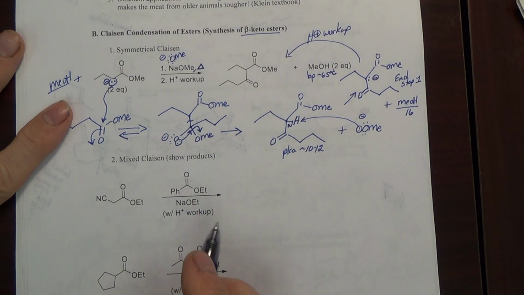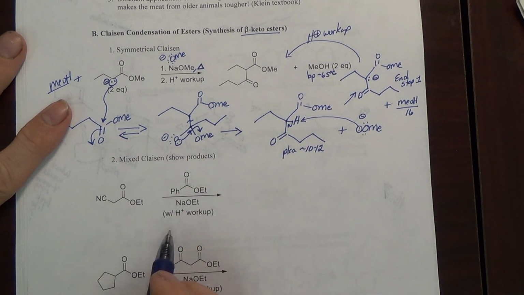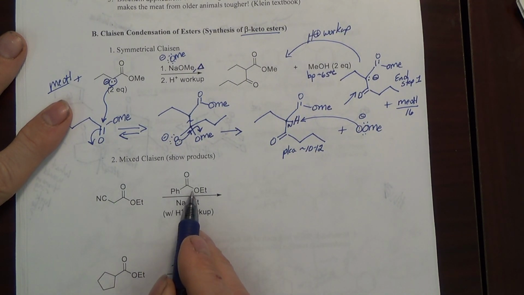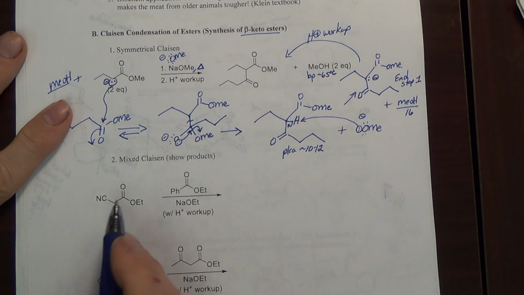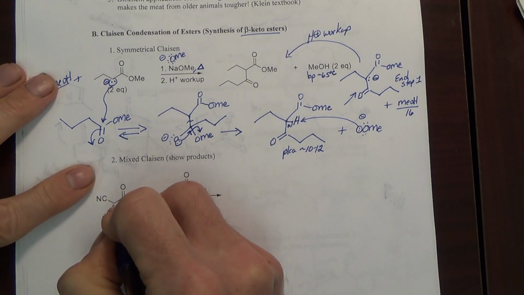This is going to be a mixed Claisen. With sodium methoxide, we would deprotonate. We would remove the most acidic H. There are no acidic H's here. Here we have acidic H's between the two withdrawing groups, and we can make an anion here.